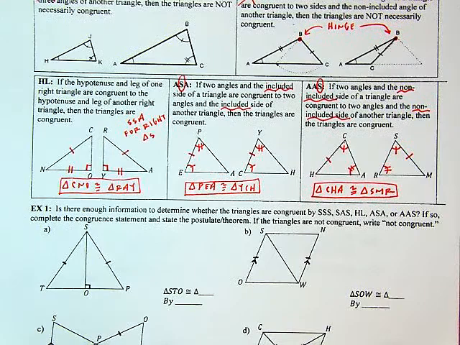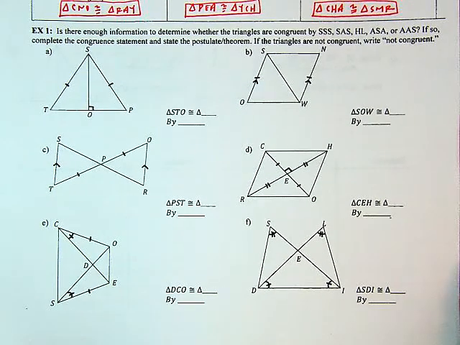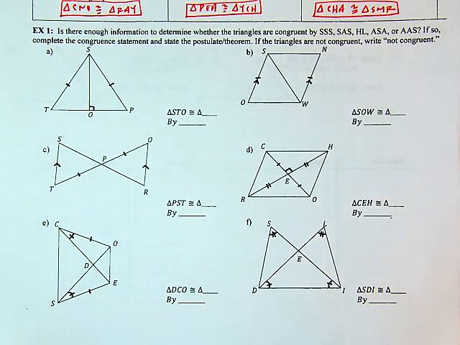So example 1 here, I'm giving you certain information, and I want to see if we can determine that the triangles are congruent by any of these 5 combinations that we've learned about. So side, side, side, side, angle, side, hypotenuse leg, angle, side, angle, or angle, angle, side. And sometimes we have to fill in some extra information to make some connections. So I'm going to write that off to the side just so we have a sense of how we're connecting extra additional pieces of information.